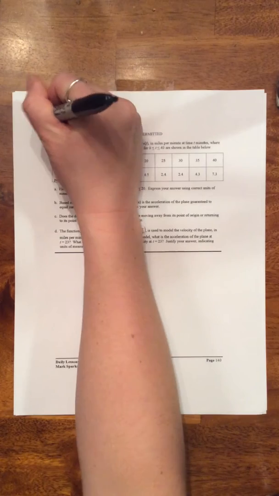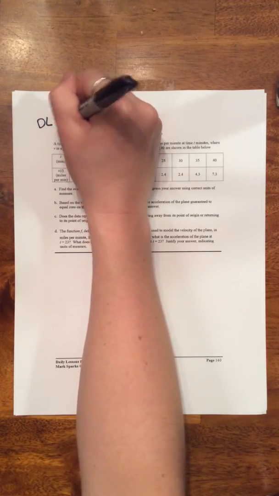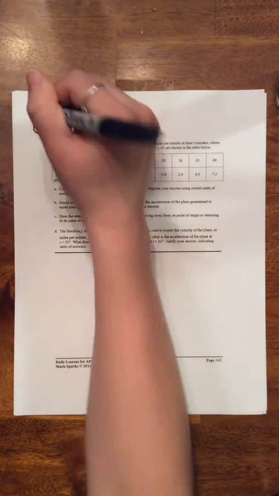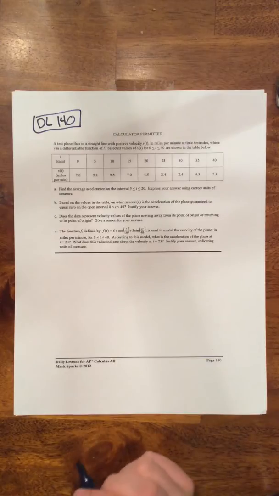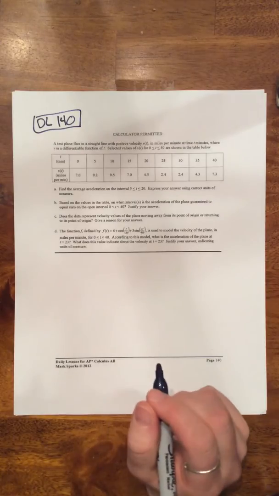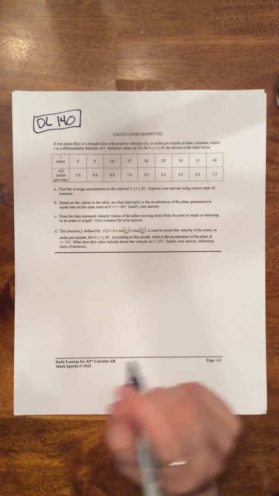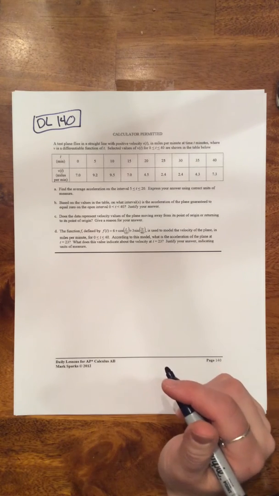This was on your daily lessons, page 140. We did this before break, but I know lots of people didn't actually get through this because, I don't know, it was the day before Christmas break and we only had a half an hour.